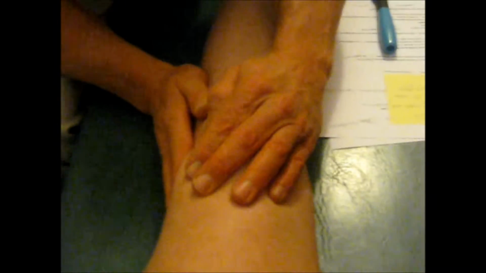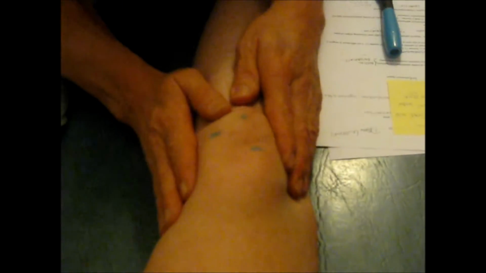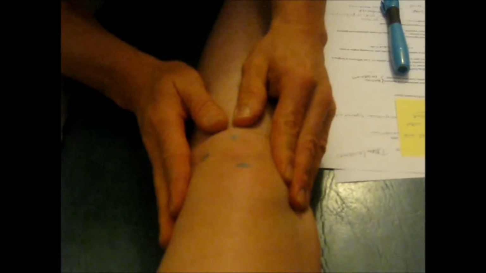And it's interesting, when you think about the cardinal signs of inflammation, which of those signs are inspectable or visible, and which of those signs are palpable? Well, one of the palpable signs of inflammation would be warmth, also known as calor. So we're going to palpate around looking for any signs of warmth or heat coming from the joint.